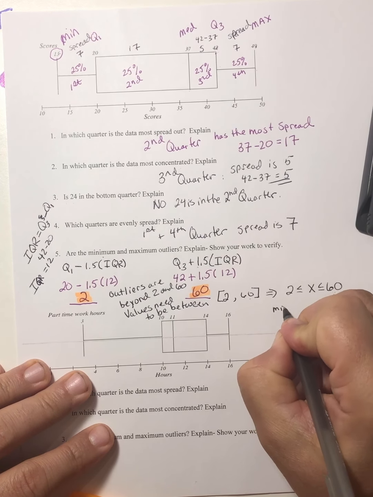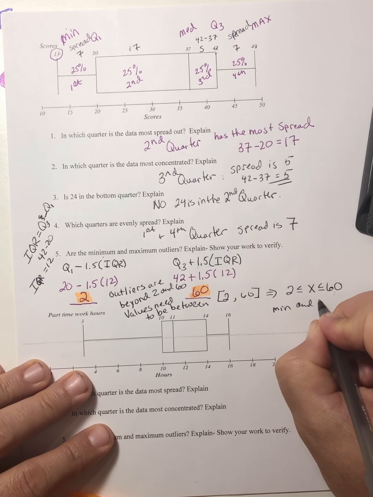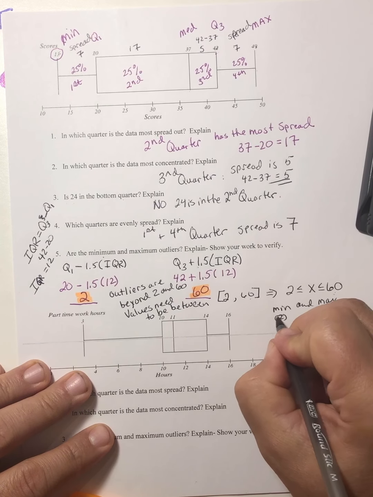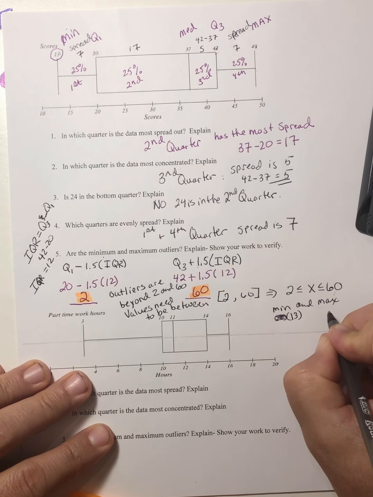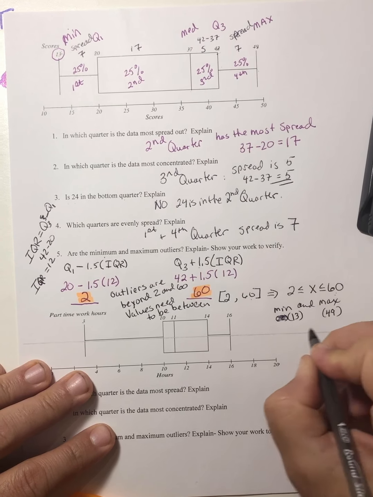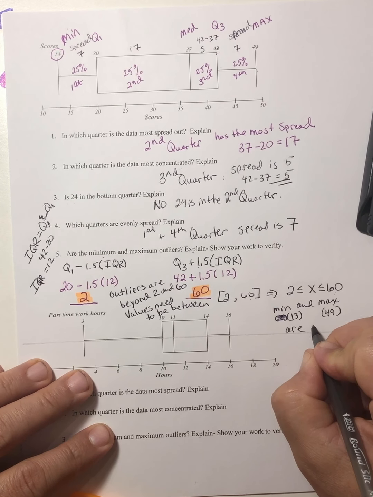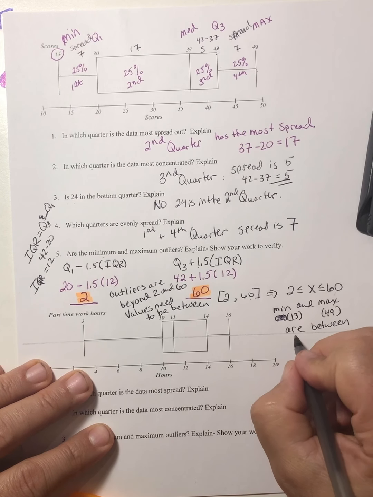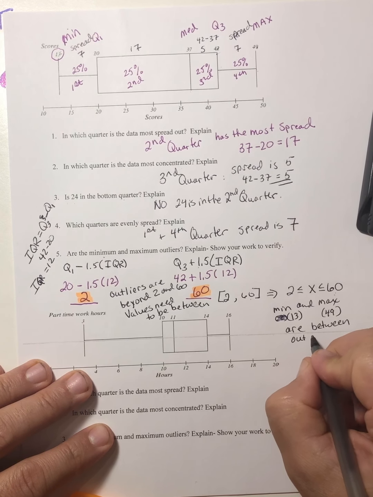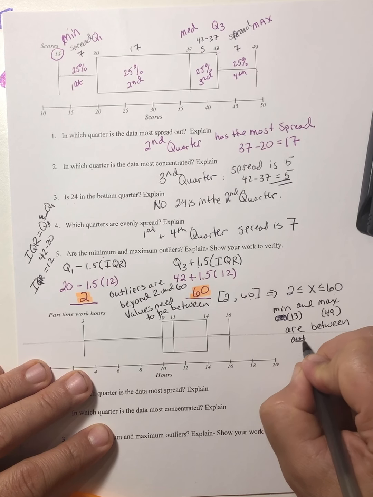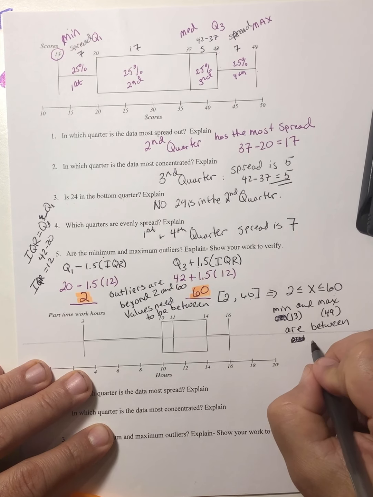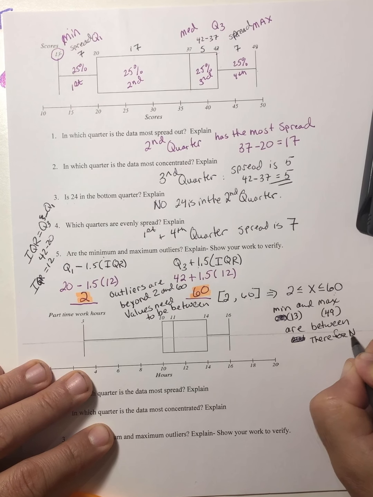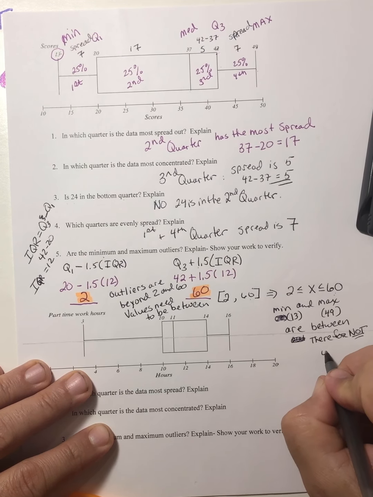So 13 and 49 are between the outlier values, so therefore not outliers.